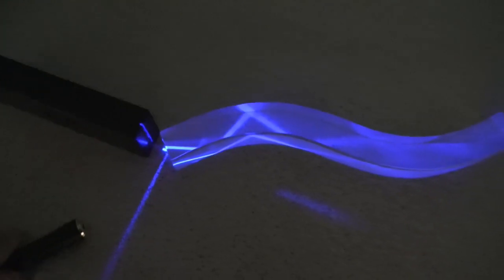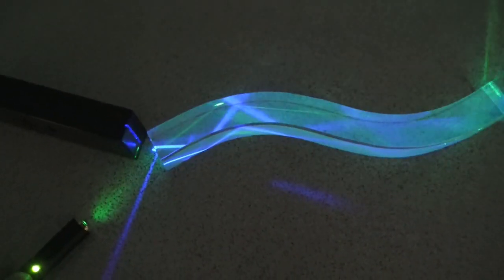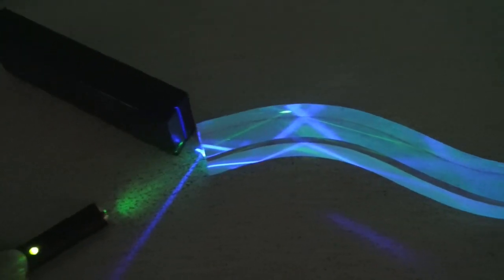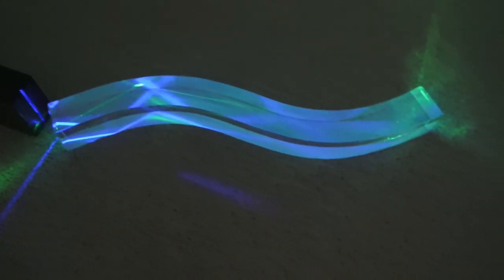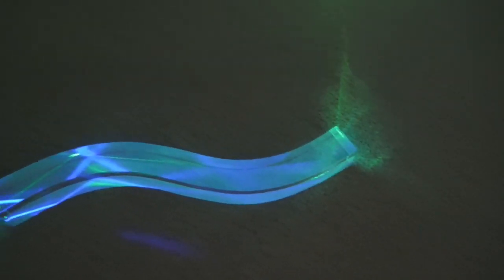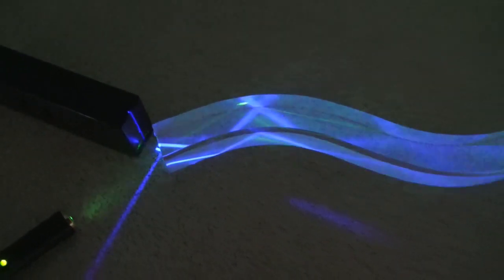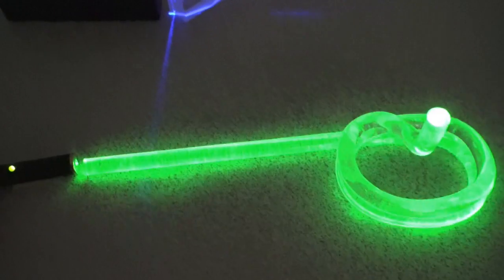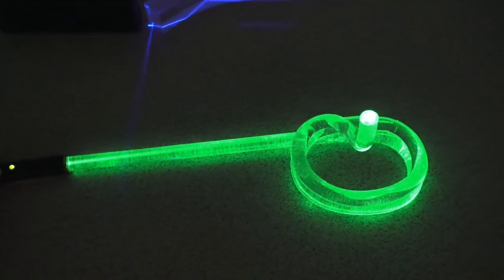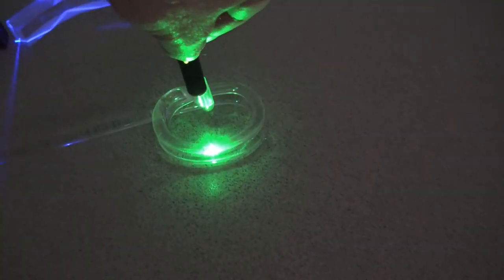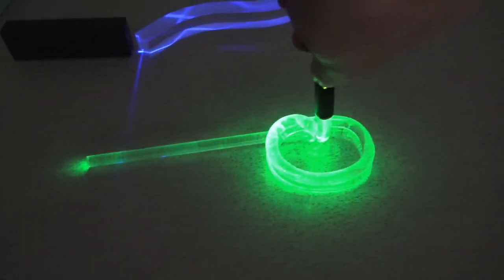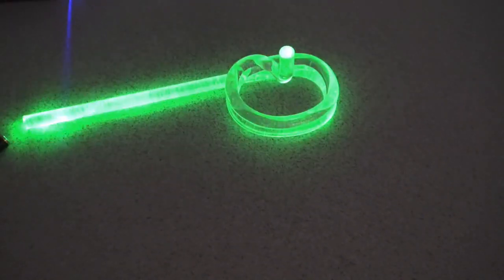Let's try and use the green laser. So there we go. Similar path. You can try the green laser through another piece of glass. Let's have a look at this one. Here we go. And we can go in reverse. You can also do it like that.